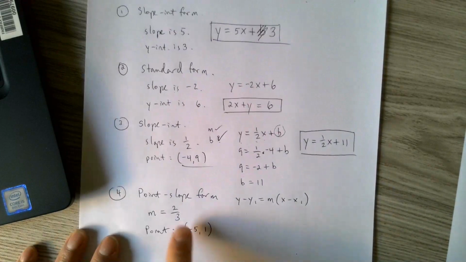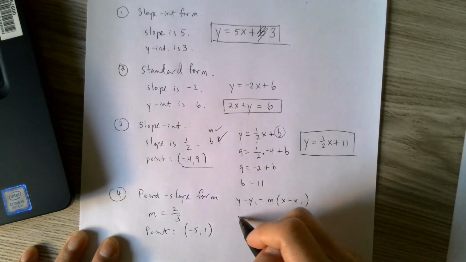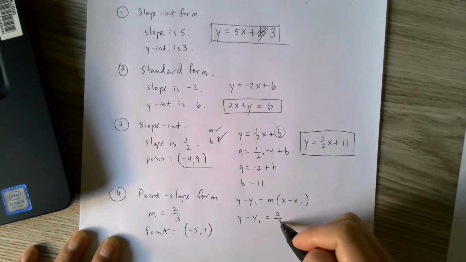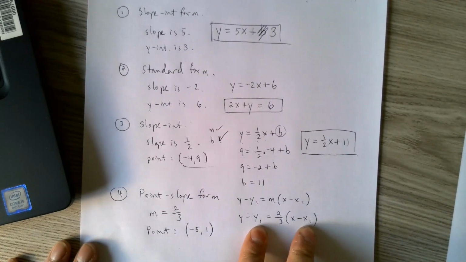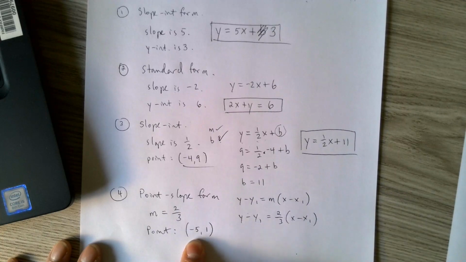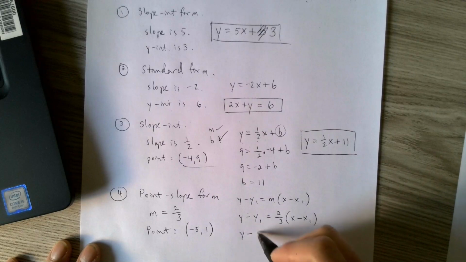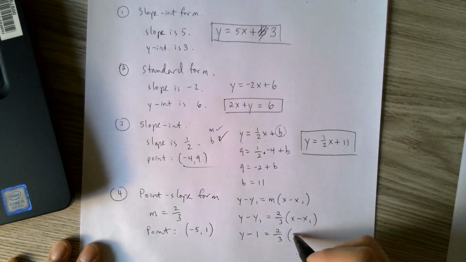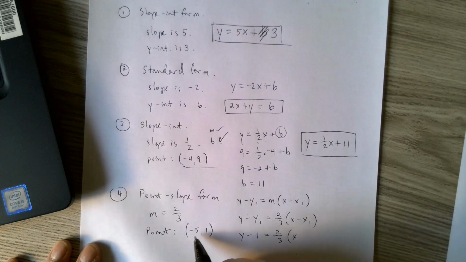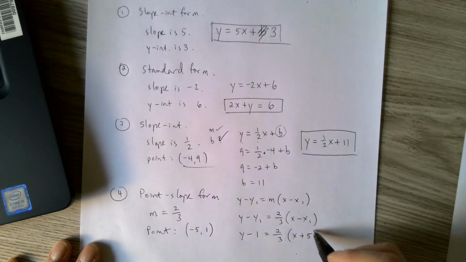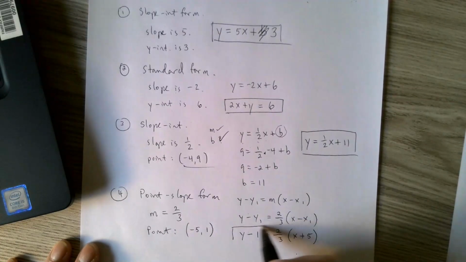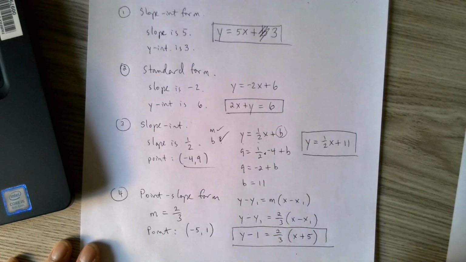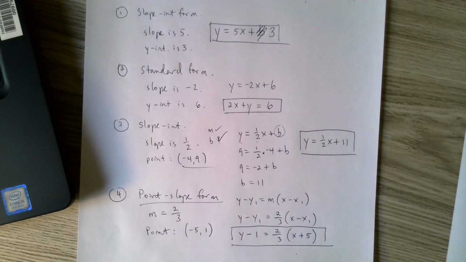Okay, good news is I have my slope already, so I can stick that in there. And here is where I can stick any point that is on the line. And I have a point that's on the line. And the minus -5 becomes x plus 5. Lo and behold, I am done. I didn't even have to do any calculations here. This one was super simple, but the reason it was super simple was I wanted point slope form.